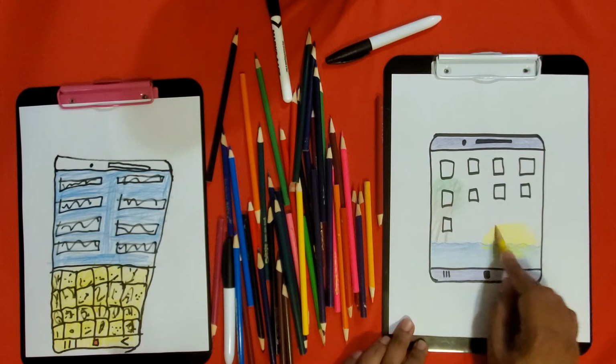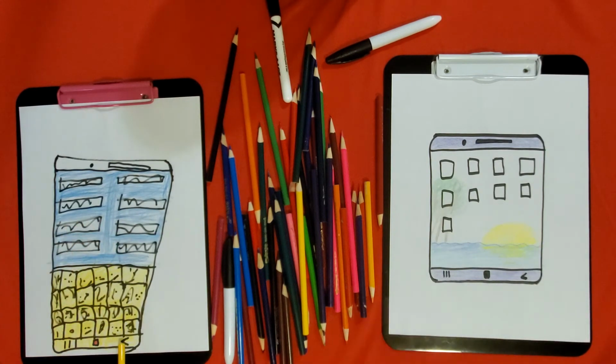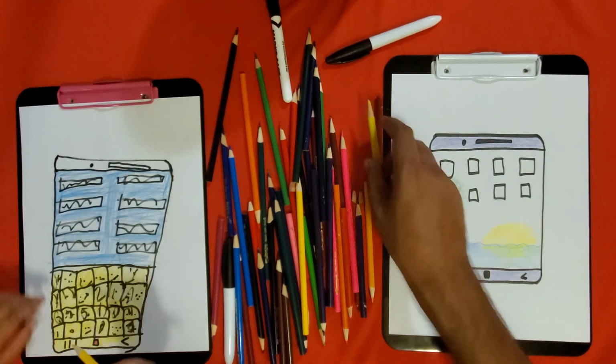And how to go back is this button, and how to swipe your apps is this button.